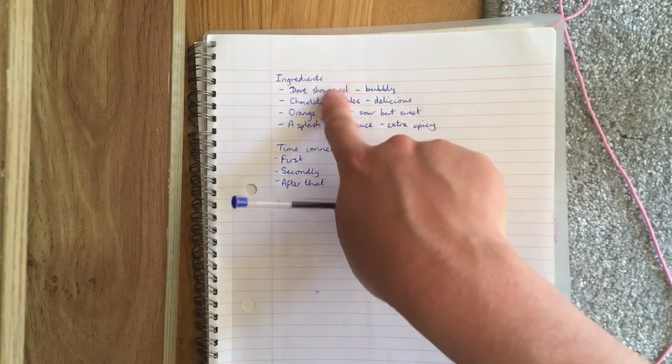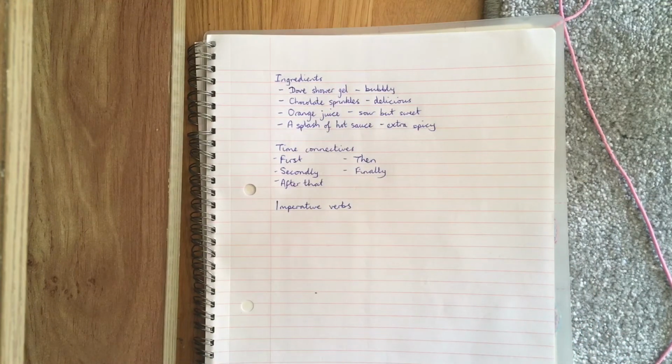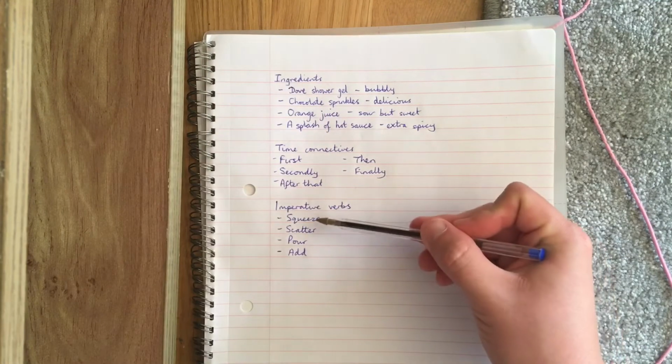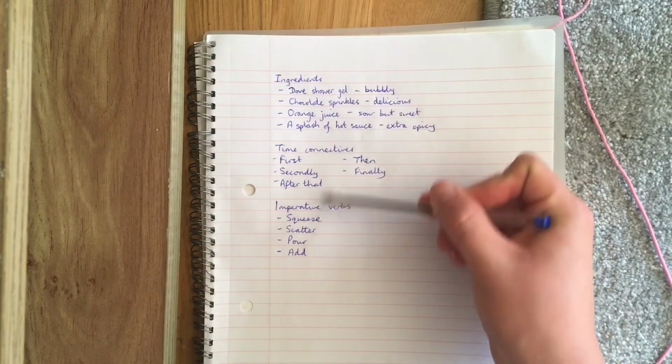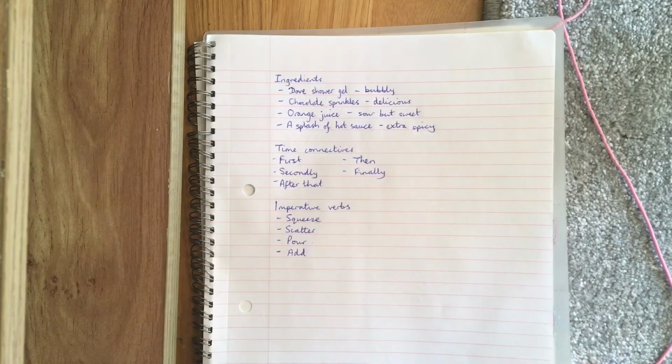So if I have a think about what I'd need to do to each of those instructions, then I need to think about what imperative verbs I'm going to use. So now I've got my imperative verbs. I'm going to squeeze the shower gel, I'm going to scatter the chocolate sprinkles, I'm going to pour the orange juice, and I'm going to add the splash of hot sauce.